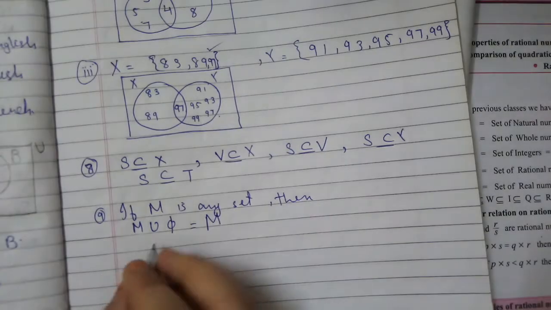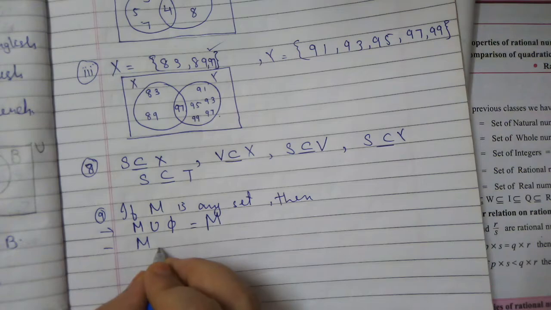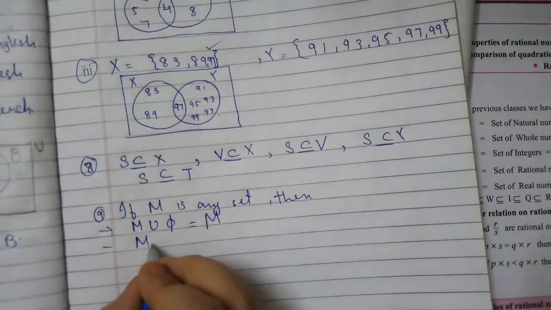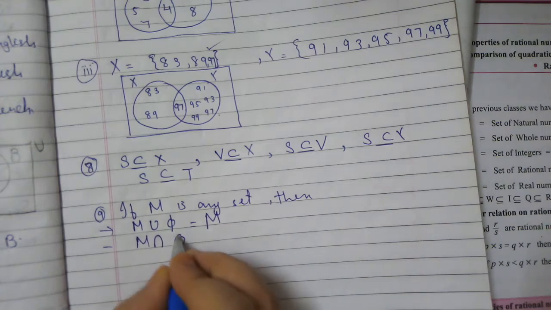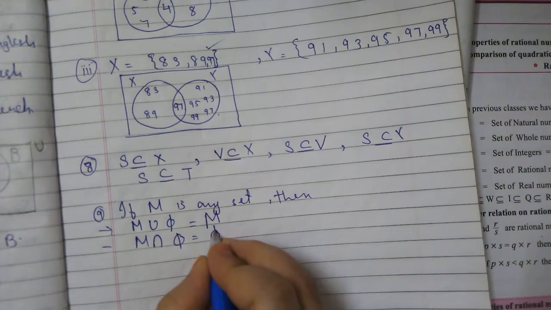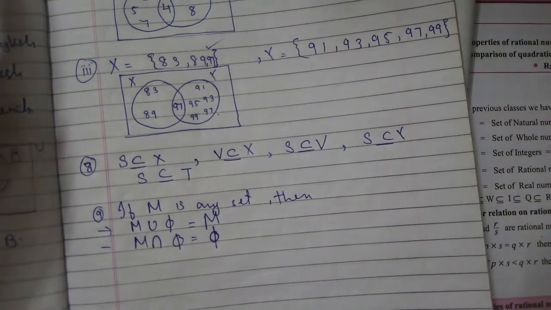And next it is asked, M intersection phi, it will be the empty set only. Student, for these properties you can refer to the practice set, so you can get them and properly understand.